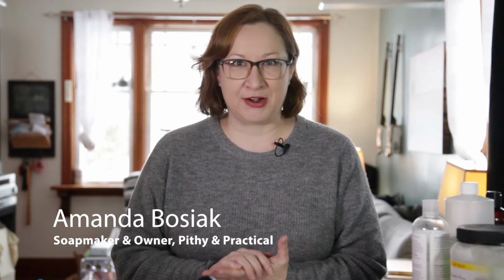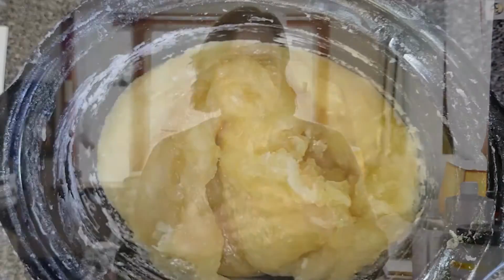I'm a soap maker and I sell my stuff through Etsy as Pithy and Practical. I started making handmade soap through the hot process method a little over a year ago. It started with making some Christmas presents for my family, and because I just wanted a better body soap for myself.